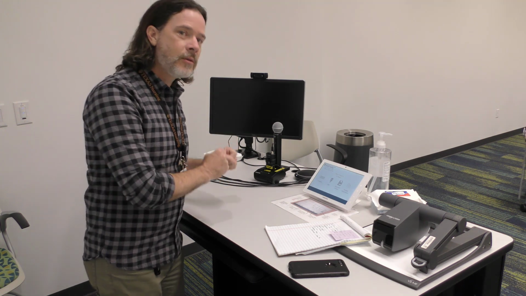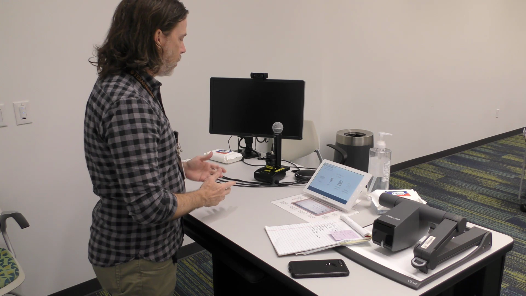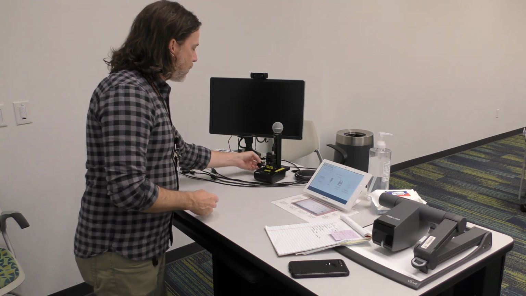To turn it off, you place it back in the cradle, it turns off. Please don't forget to place them back in the cradle carefully because they can break somewhat easily. Don't try to force them into the cradle. But that's the basics of how to use the microphones.